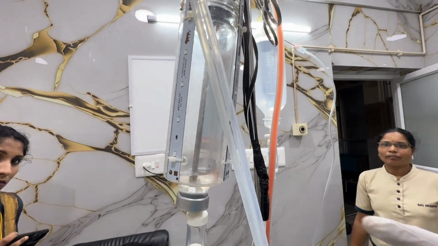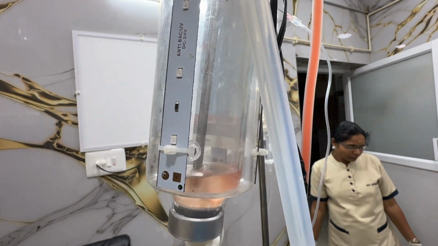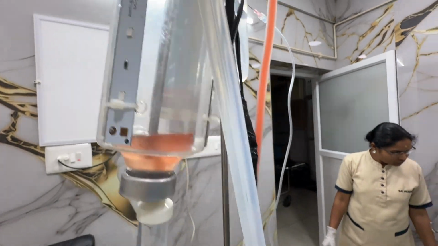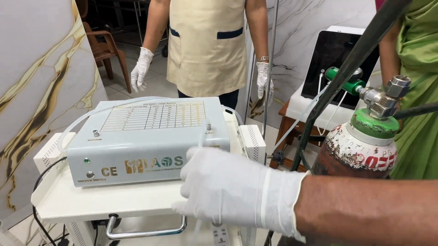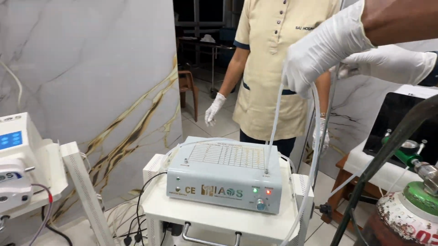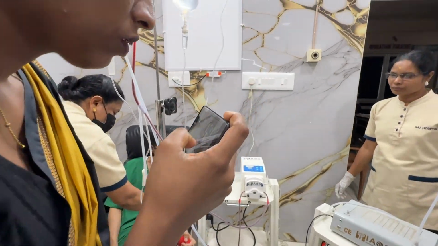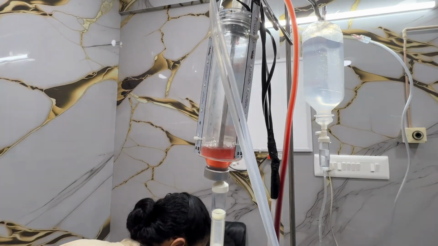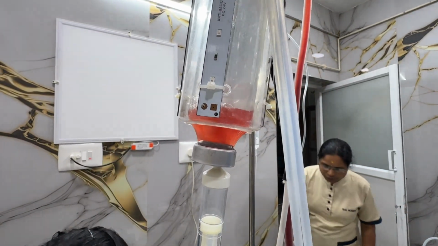Once the stainless steel tube is immersed in the fluid, in the initial stages the saline, we have to switch on the ozone machine and set the regulator at the desired flow to ensure that ozone starts bubbling into the solution.